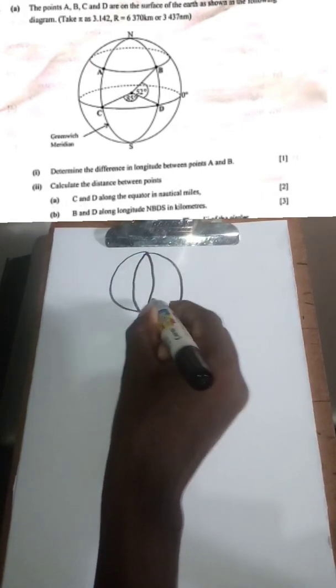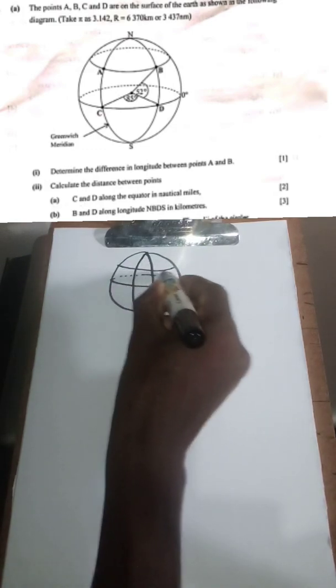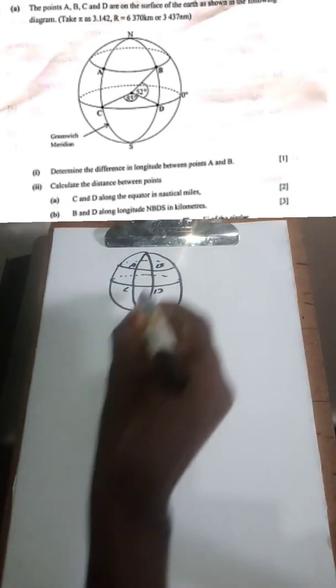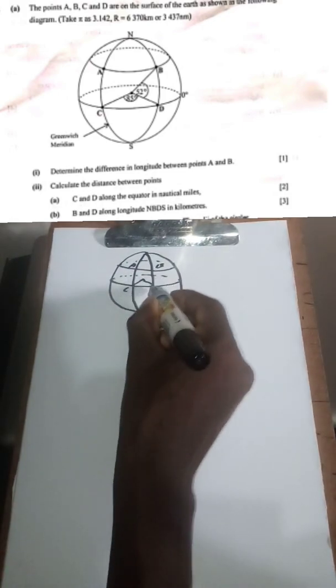All right. So we are given something like this. Then here we have point A, point B, point C, and point D. This is the center of the circle.